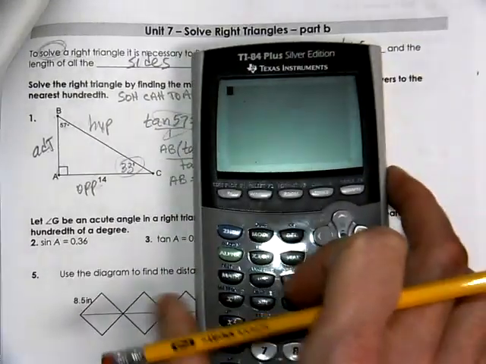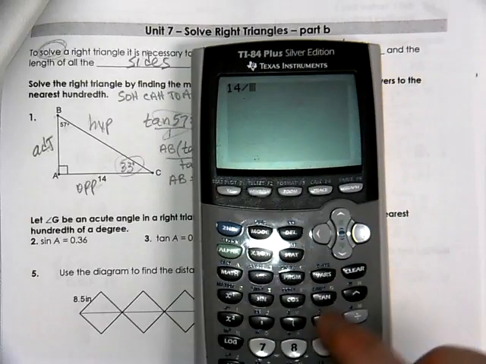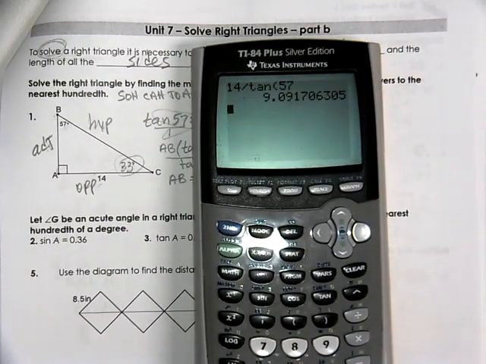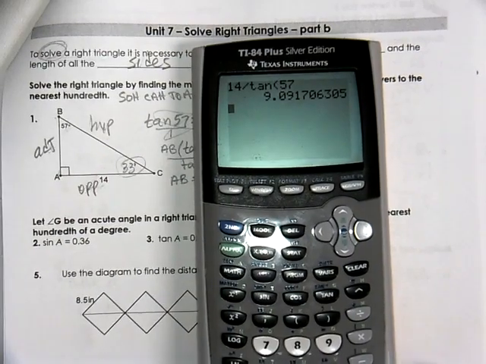So now we're going to do 14 divided by tangent of 57. 9.09.